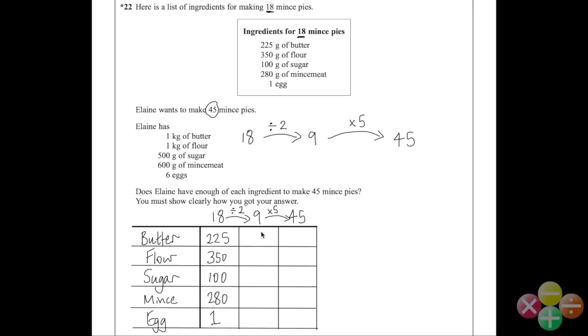Okay, so I'm going to divide everything by 2. So that gives me 112.5 grams of butter, 175 grams of flour, 50 grams of sugar, 140 grams of mince and half an egg. Now I need to multiply everything by 5. So calculator out again, and I should get 562.5 grams. Now I can include the units because it's my final answers.